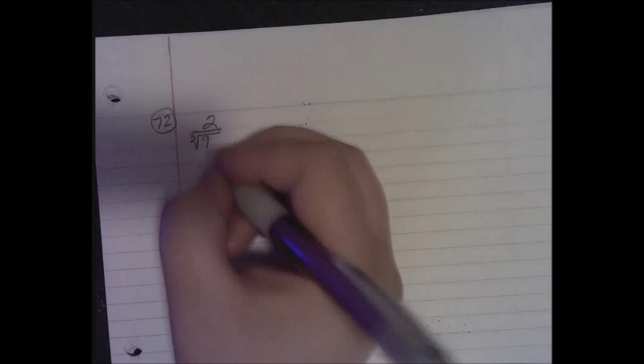Now let's look at number 72. This is the last problem that was a review. So number 72 says I have 2 over the cubed root of 9.